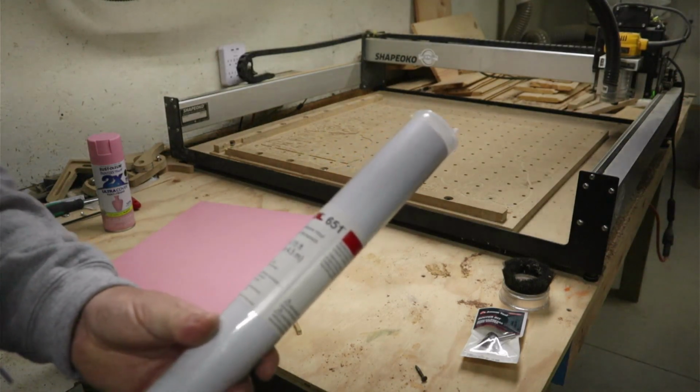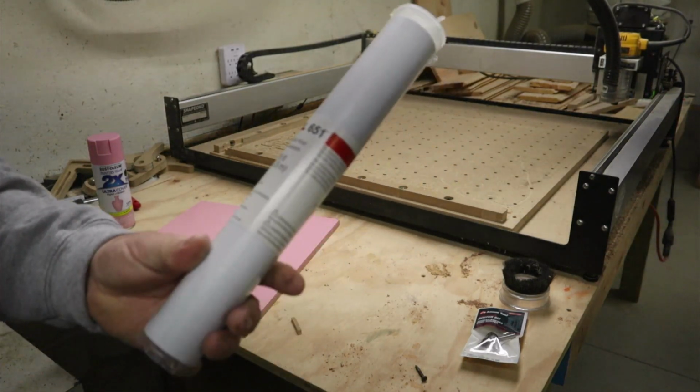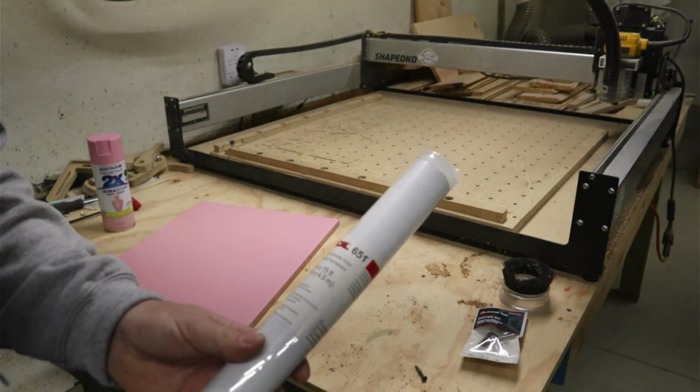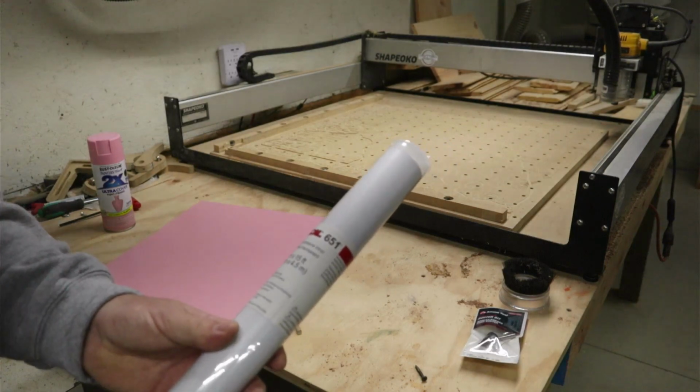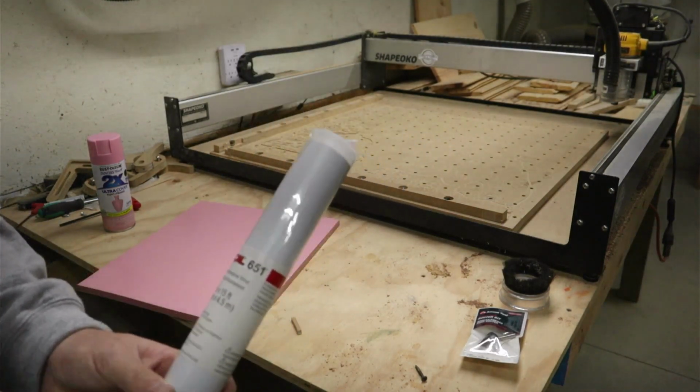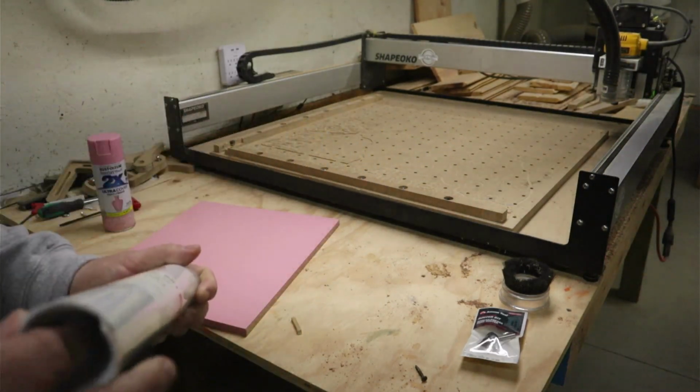If you're cutting something and it peels up, that's a problem, because it's pointless. Your paint will get up underneath and it will serve zero purpose. So this has worked really well.